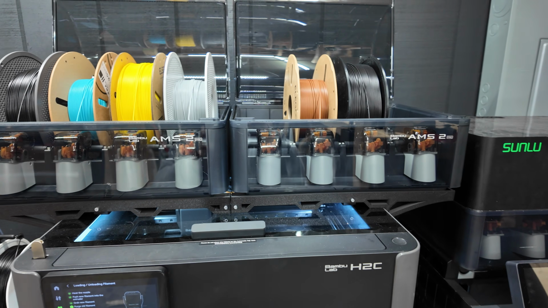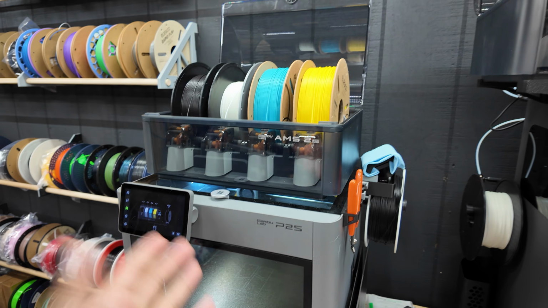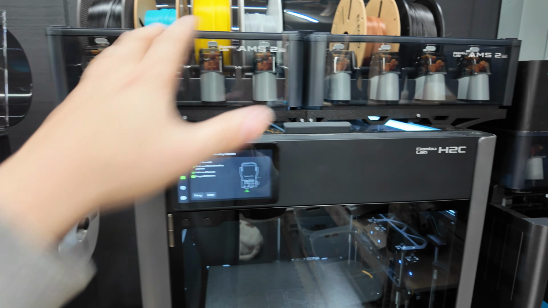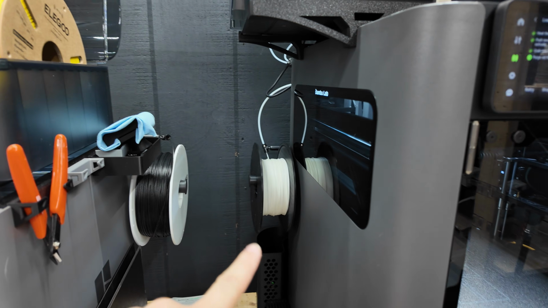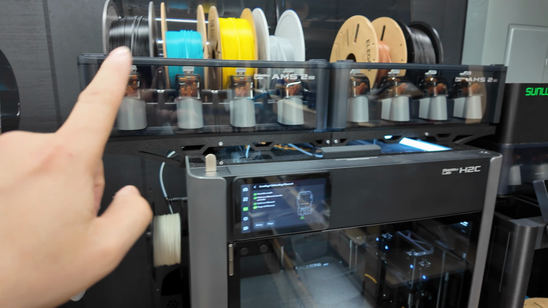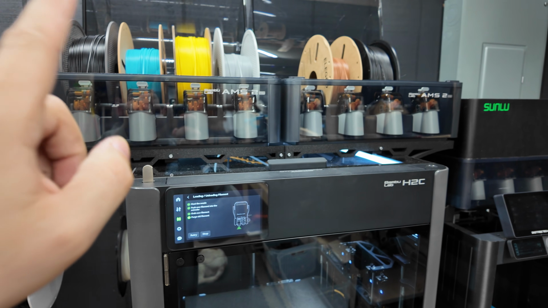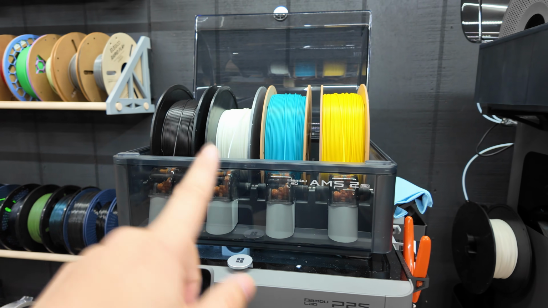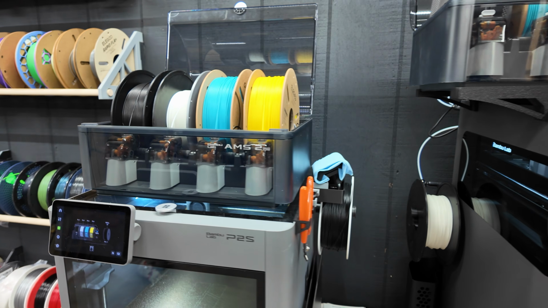All right, and in an effort to get both of these prints started at the same time, we've got the P2S, which is going to be used to print our box, and the H2C, which we're going to use to print our cup, just because of the dual nozzle situation. So we've got white loaded in the exterior spool, and then we've got our black, yellow, and blue loaded up here in the AMS2 Pro. Same over on this side, except we've got all 4 colors loaded up in the AMS2 Pro. We are going to get these prints on their way.